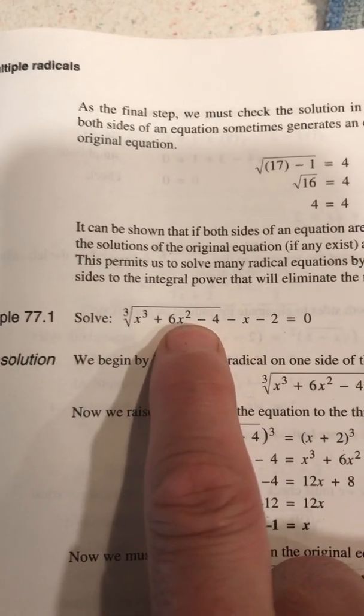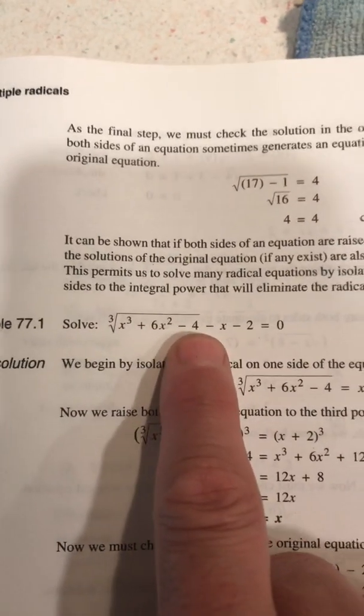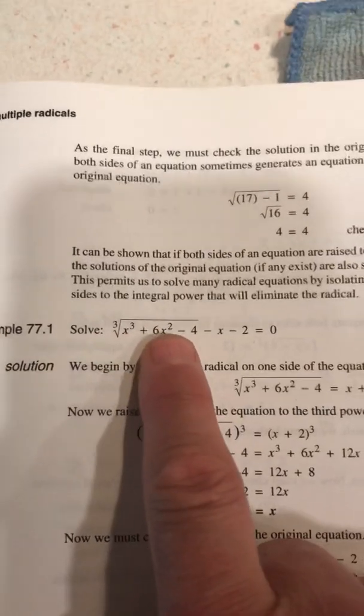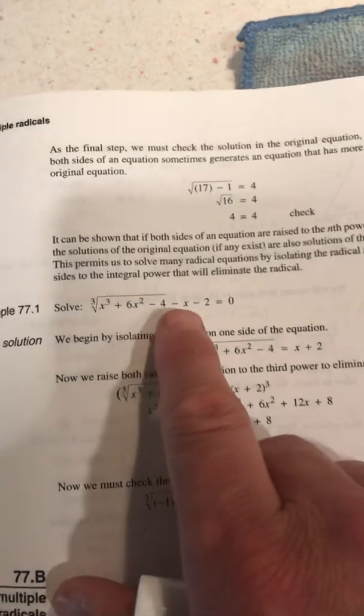Negative 1 squared is 1. So negative 1 plus 6 is 5. 5 minus 4 is 1. The cubed root of 1 is 1. Right? There it is. Cubed root of 1 is 1.